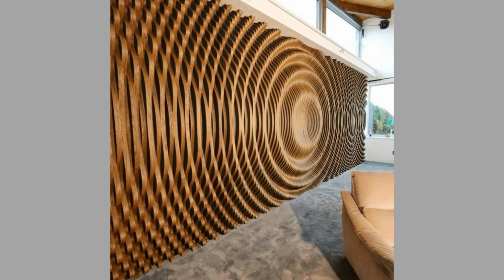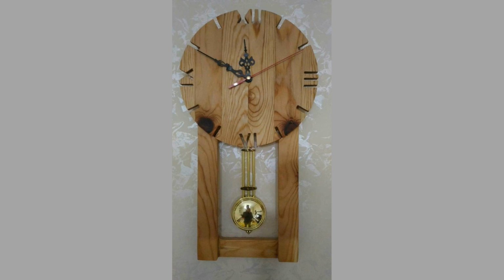Well, dear viewers, there you have them. Our hand-picked woodcraft ideas for interactive installations in woodworking world.